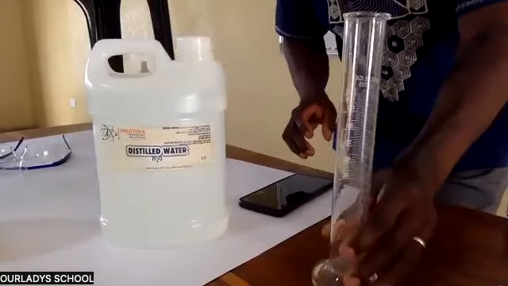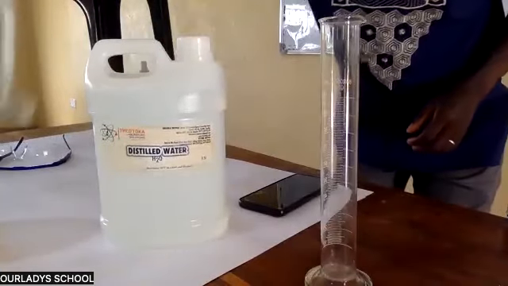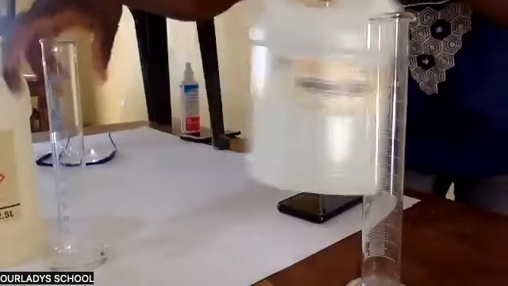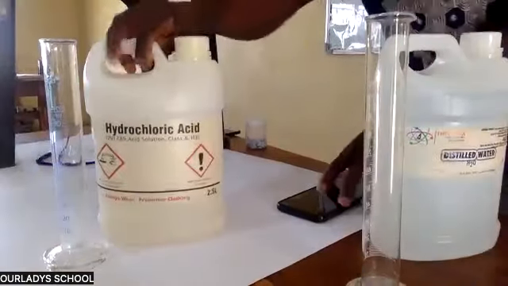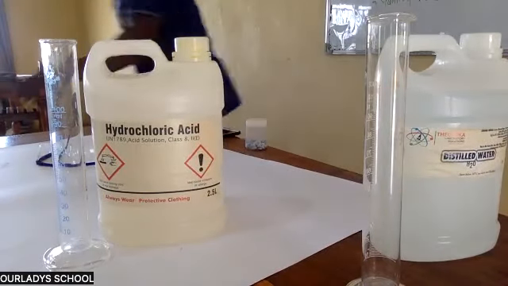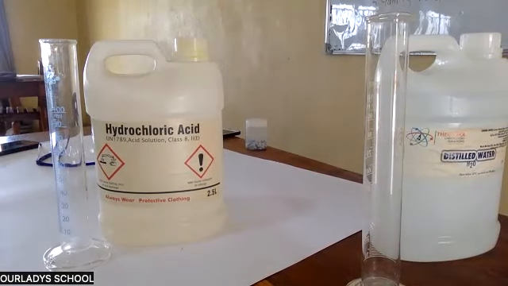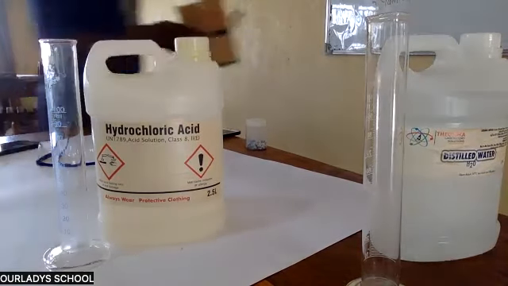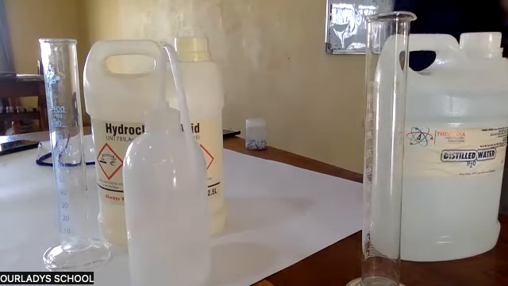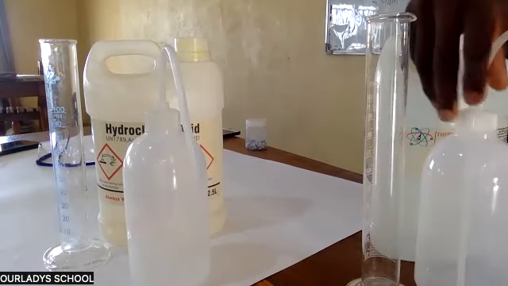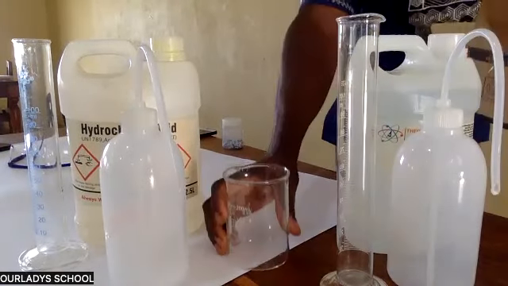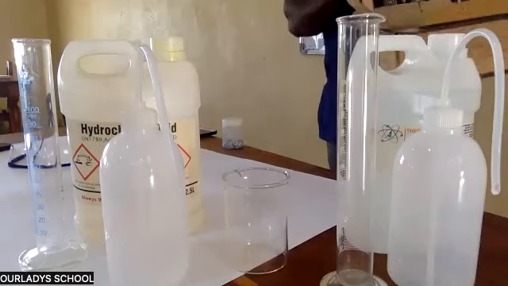We have our measuring cylinders. One will be used for the acid, the other one will be used for water. We also have, it's a virtual experiment, unfortunately. For the sake of accuracy and precision, we're going to use unique or individual water bottles. We have the vessel for a reaction, we're going to use a beaker.